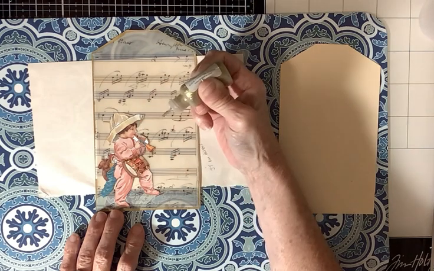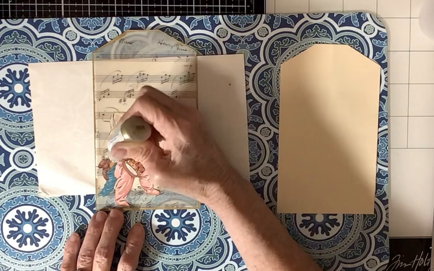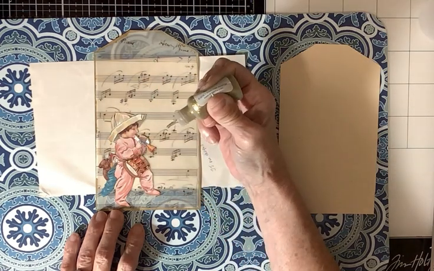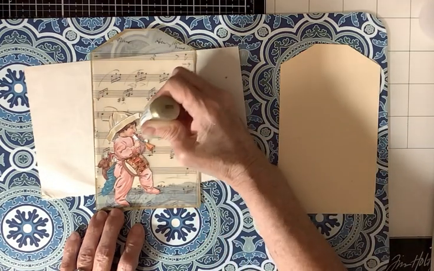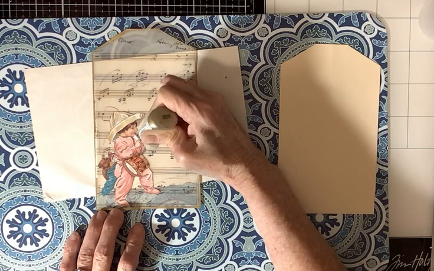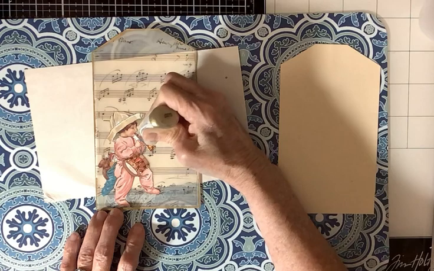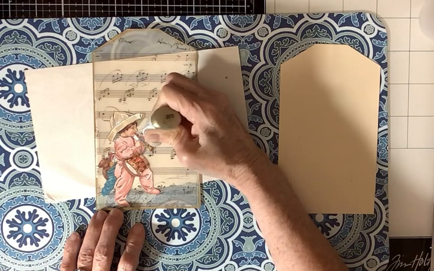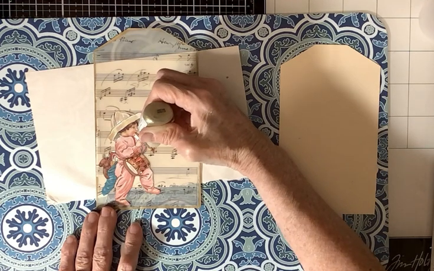Maybe I'll do, I don't want to overdo it. I think that's enough because I can't really find any place else other than maybe I'll go just along the edge of his horn here. There. Kind of spread that out a little bit.